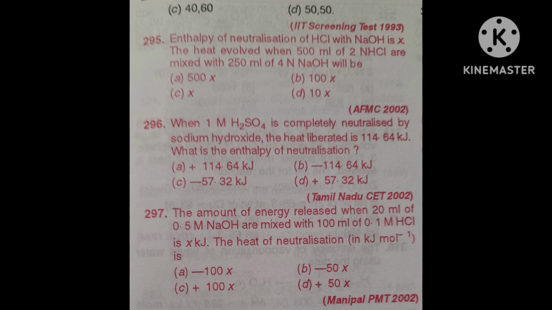Now I am telling you, listen carefully. 250 ml of 4N NaOH is equivalent to 500 ml of 2N NaOH. This is the main point.